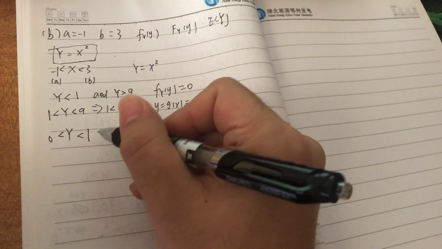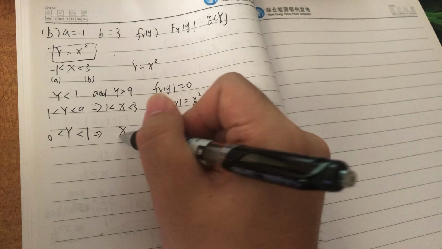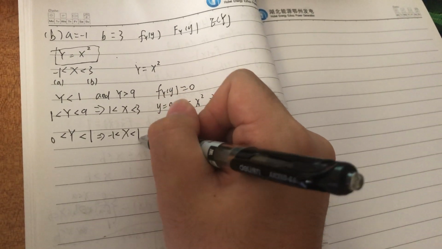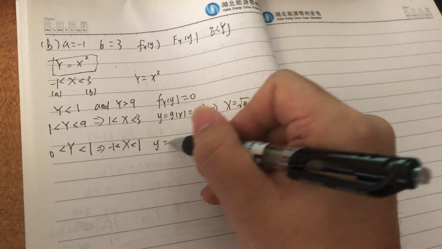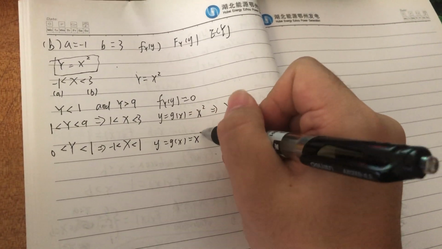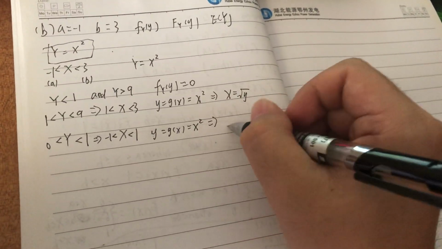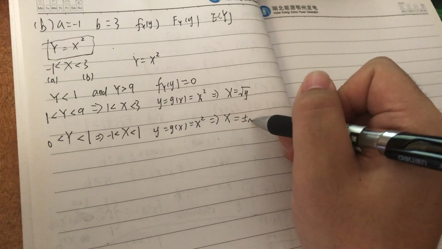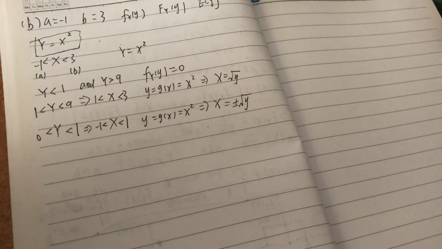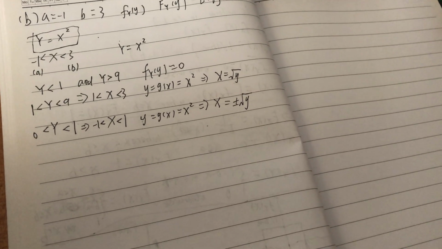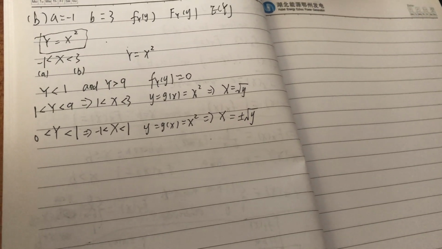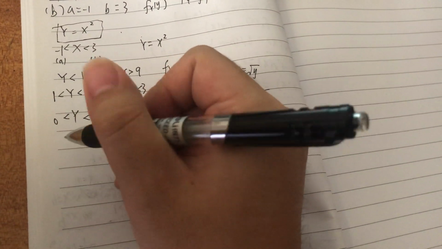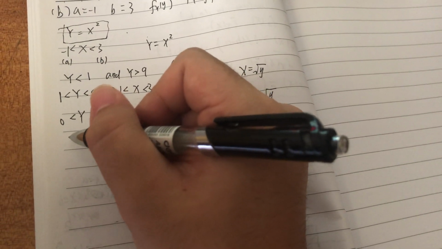And for this condition, x greater than -1 and less than 1 means y equals g(x) equals x squared. This means we have two situations, x equals plus and minus root y. So these are the three conditions, and then we can use the fundamental theorem.